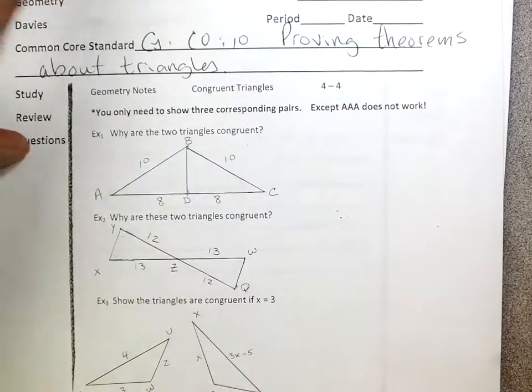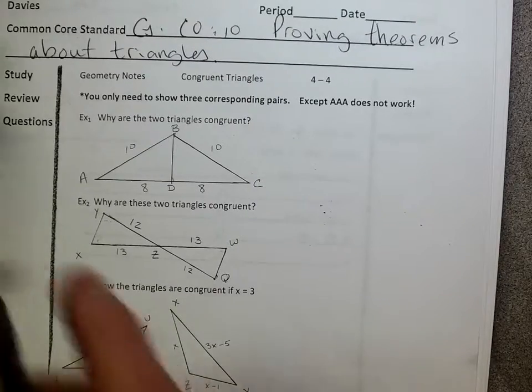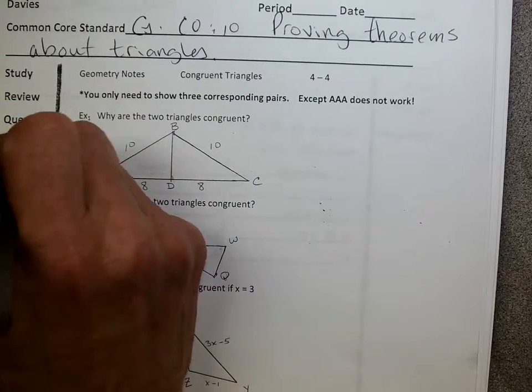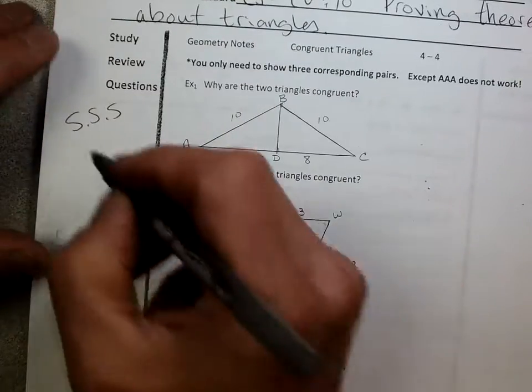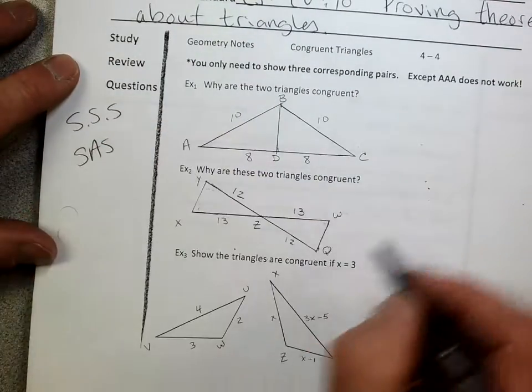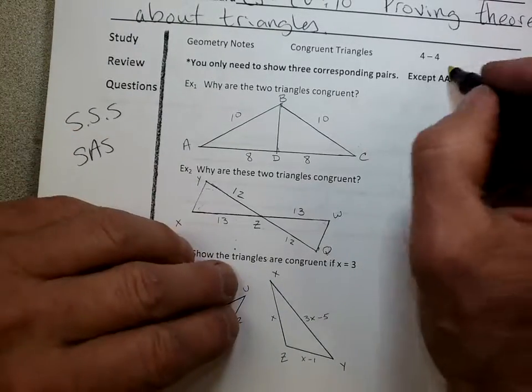Right, there we go. So in example 1, we want to say why the two triangles are congruent. Remember, we need three things. The three things that we have so far are side, side, side, and our other is side, angle, side. Over here I said that you can't use AAA. Angle, angle, angle does not work.